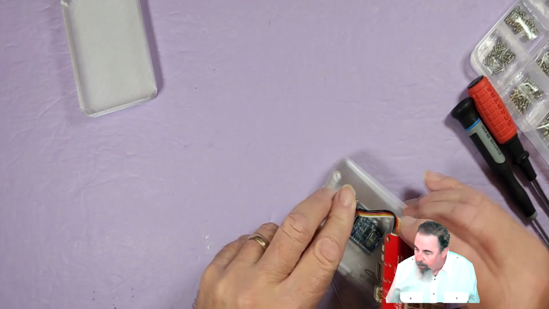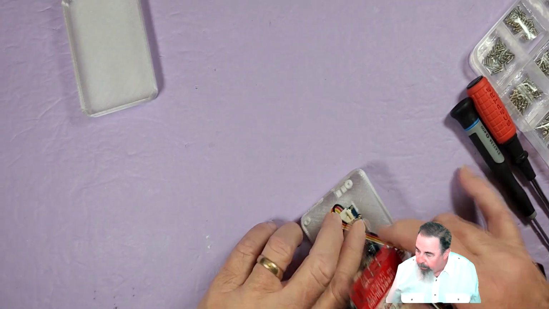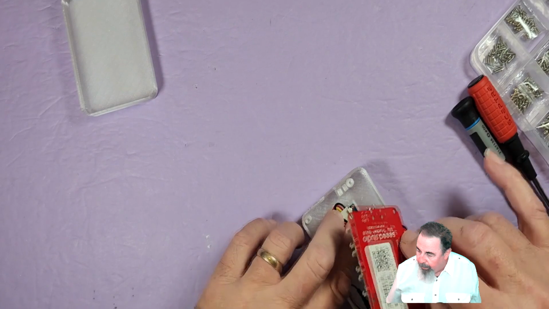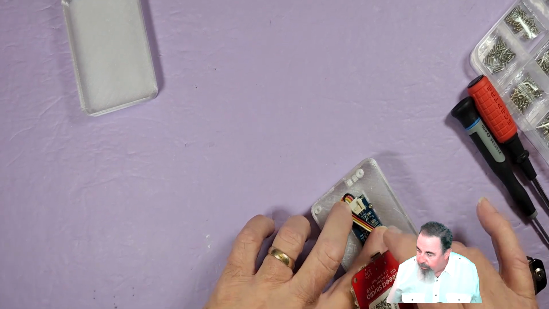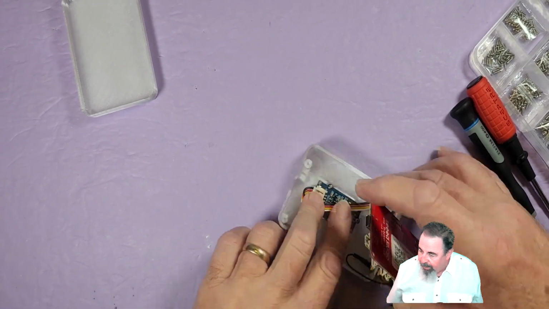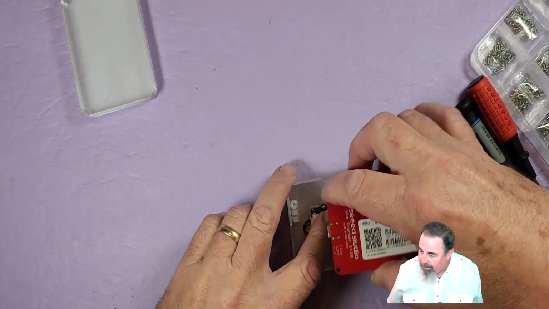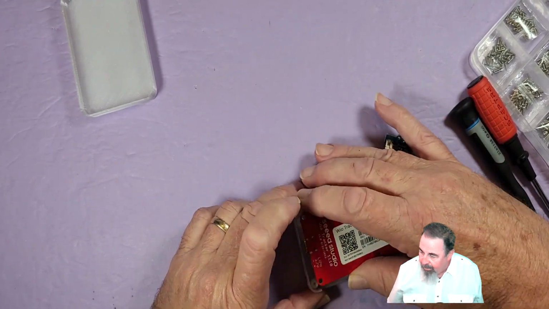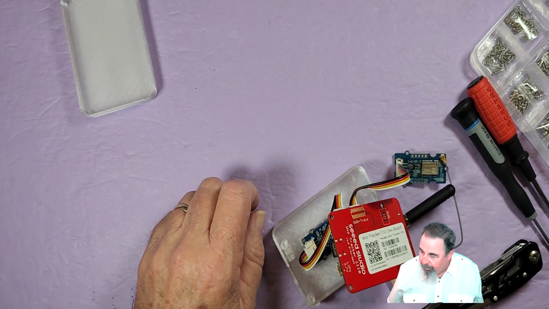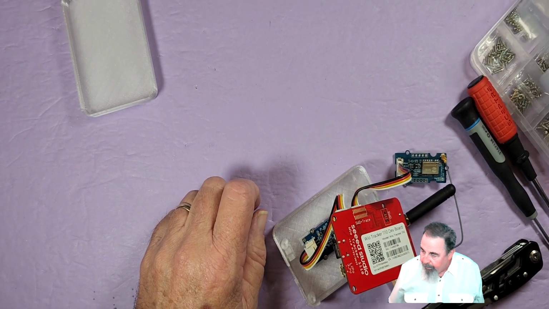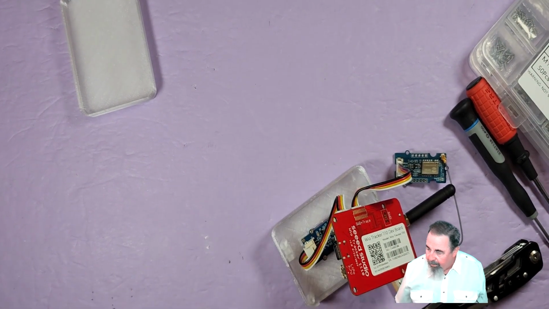Now I want to fold this wire over hard so that we can get the board into place. That board has to fit right up here with the USB-C port right there at the edge, like that. Okay.